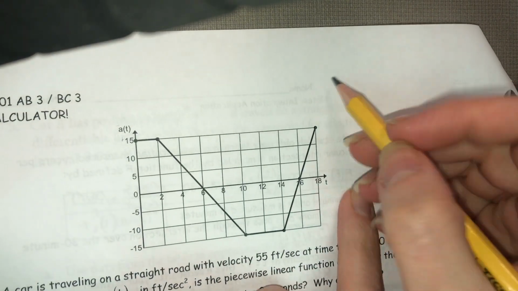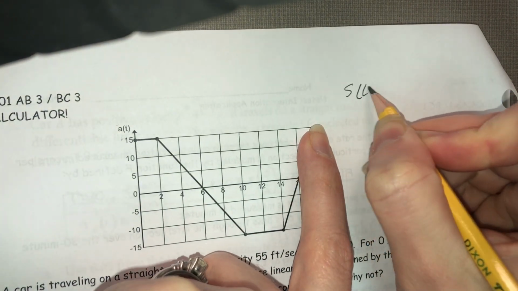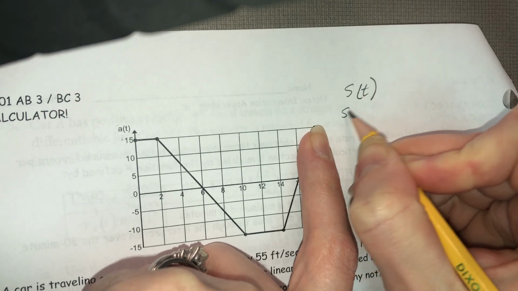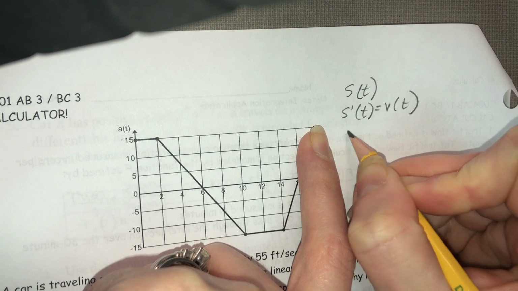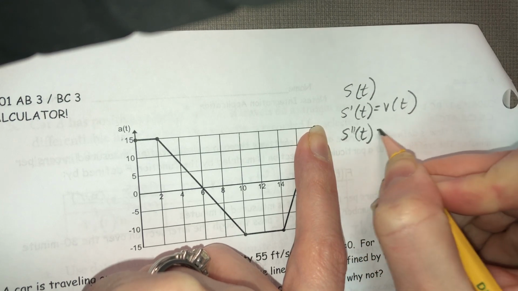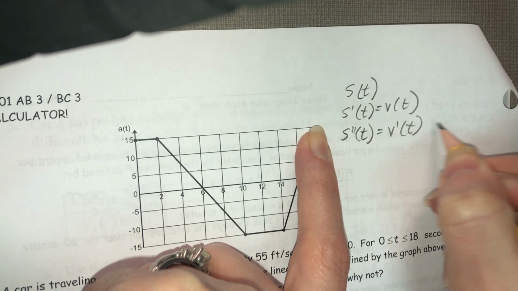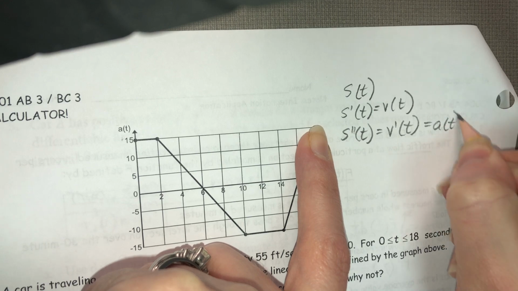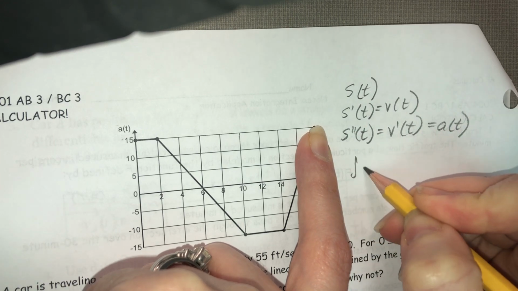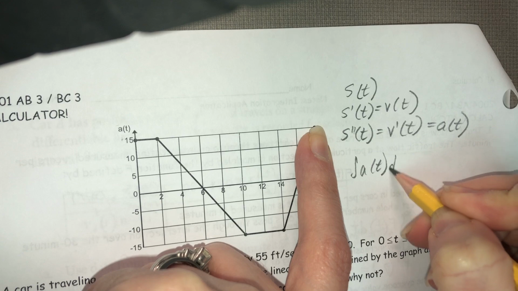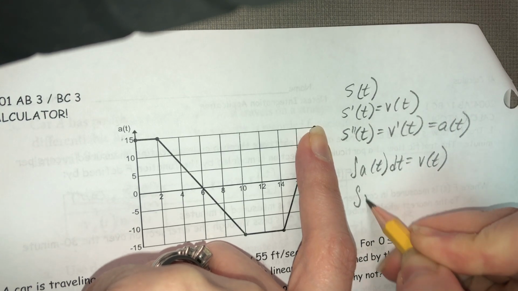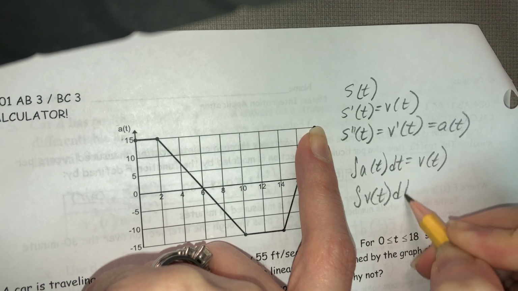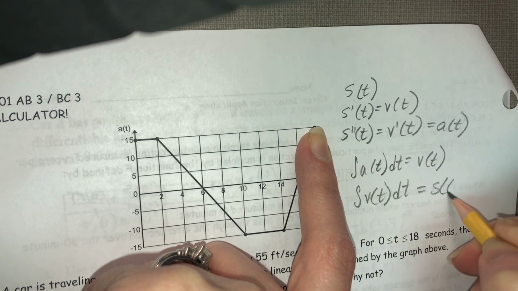We've talked about that somewhat recently, but if you have a position equation or graph, whatever, the derivative of position is equal to velocity, and the second derivative of position is the first derivative of velocity, which is the acceleration. The integral of acceleration is velocity, and the integral of velocity is position.